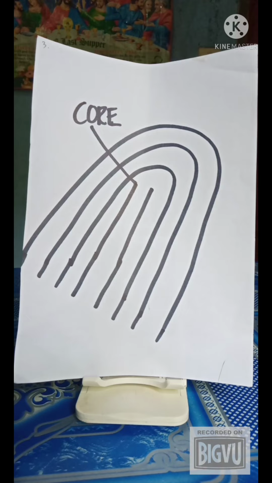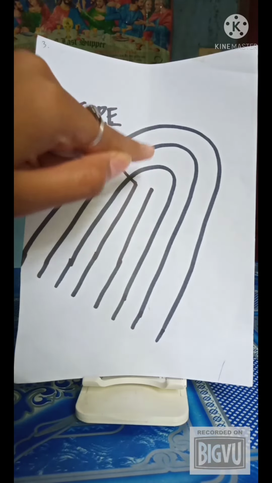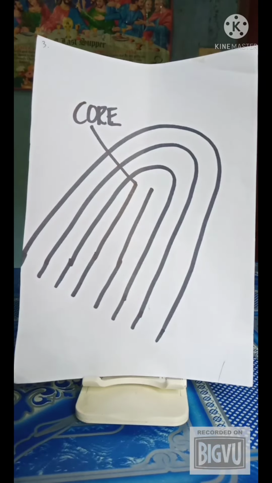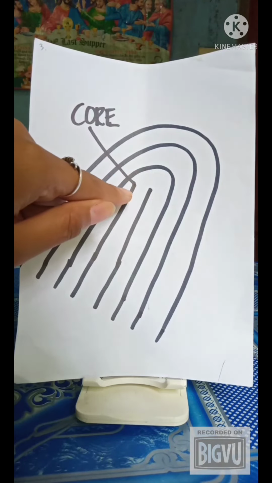You treat them as if they were connected, so you can draw an imaginary recurving ridge connecting the two rods. This here. And going back to rule number 1, you place the core at the innermost sufficient recurve. So this one. This will be your core.